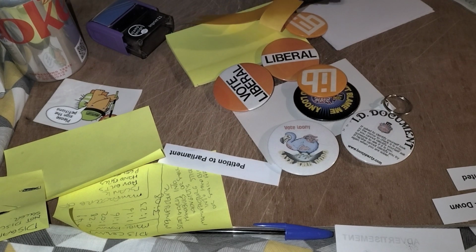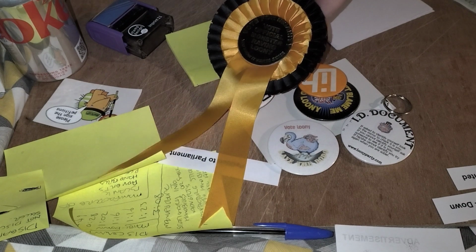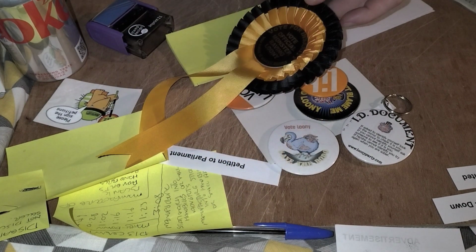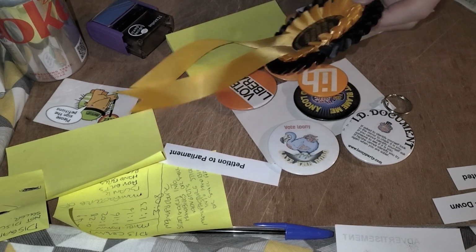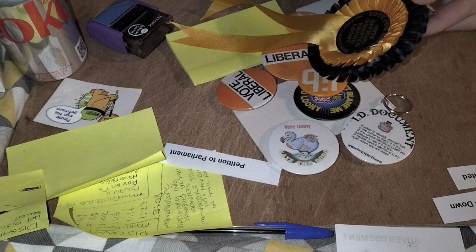It's actually got the details of the manufacturer of the rosette, not the Monster Raving Loony Party details. It just says, vote for Monster Raving Loony Party. You know it makes sense.